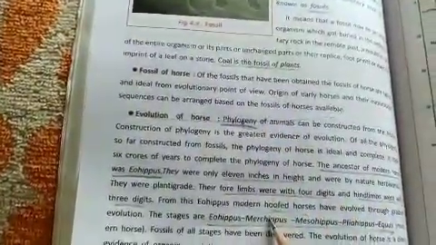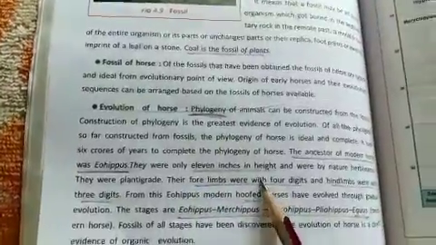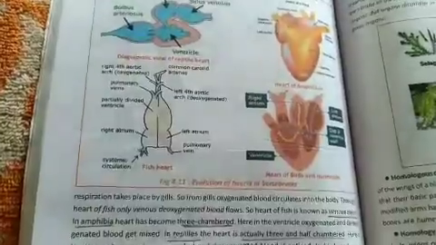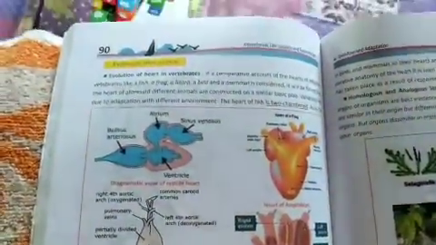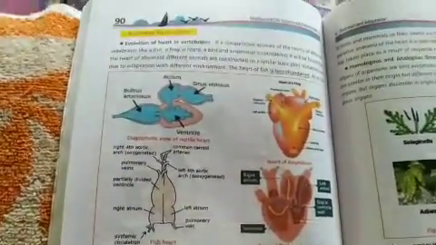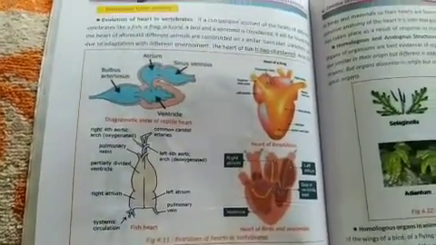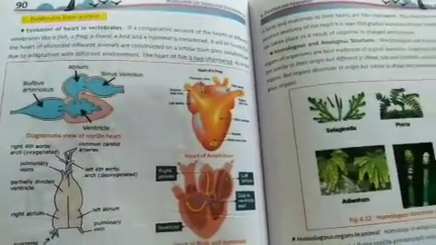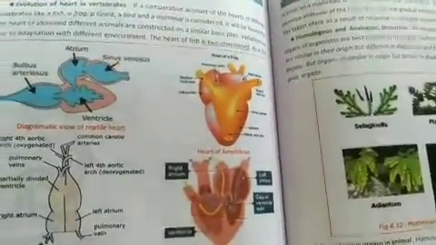So first, we have seen the evolution of the horse from the morphological evidence, and this is the anatomical evidence. Hope now you have understood the difference between anatomy and morphology and the evolutionary evidence from morphology and anatomy. In the next class, we will learn homologous and analogous organs. Thank you.